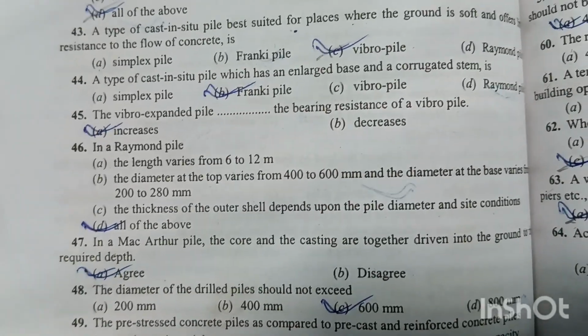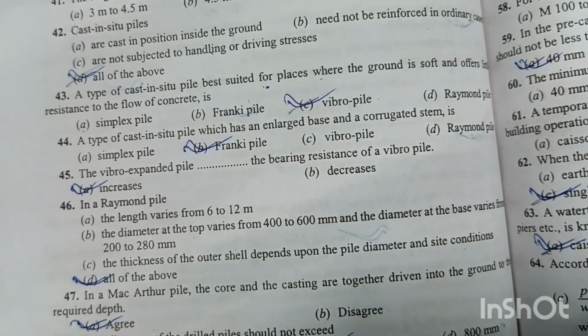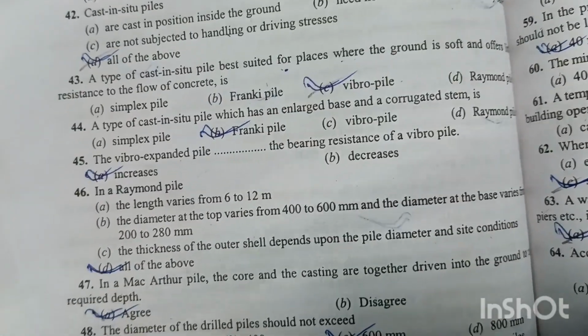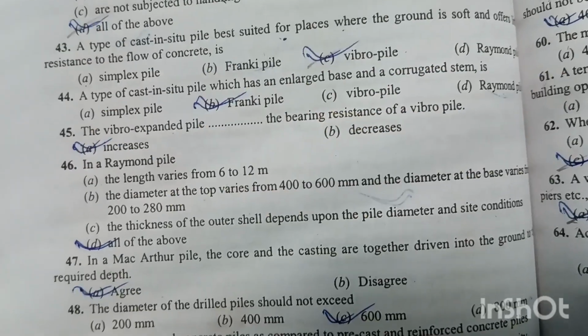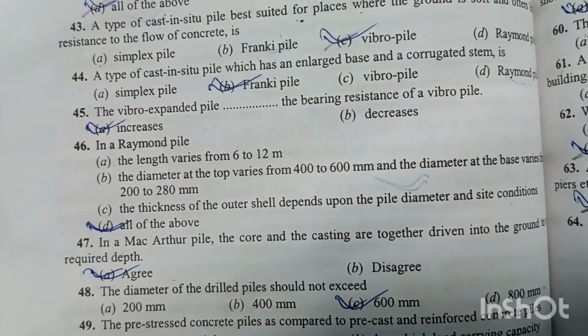In MacArthur pile, the core and the casing are together driven into the ground to the required depth. Option A is the right answer. Question number 48. The diameter of the drilled pile should not exceed 600 mm. Option C is the right answer.